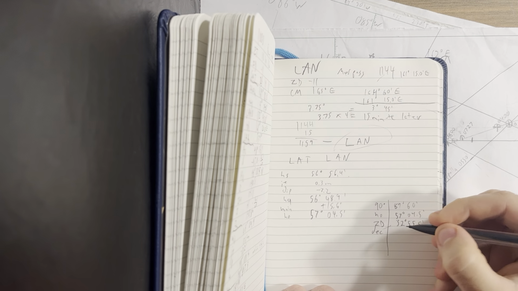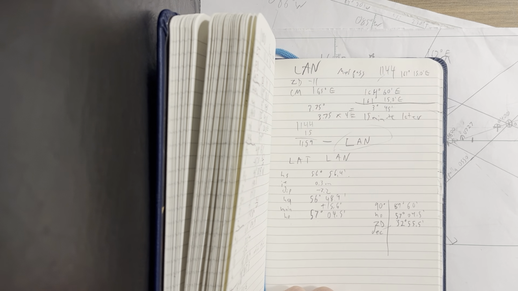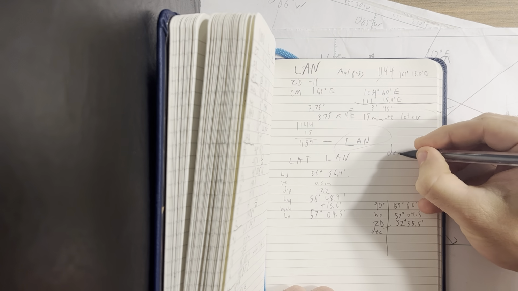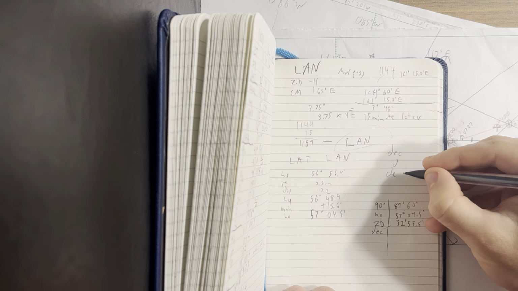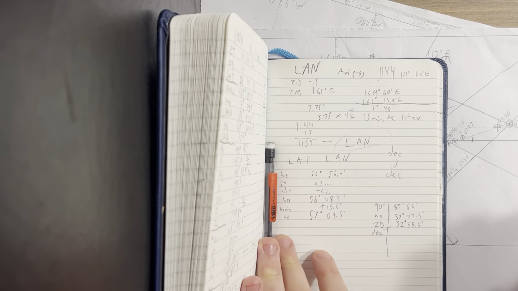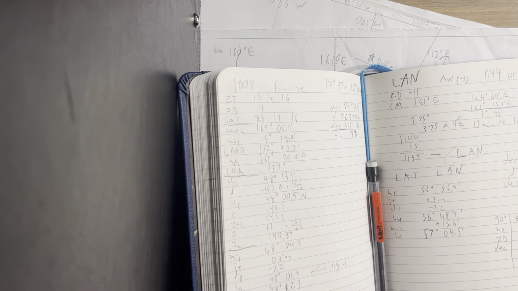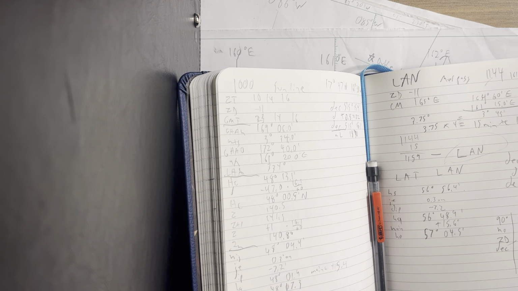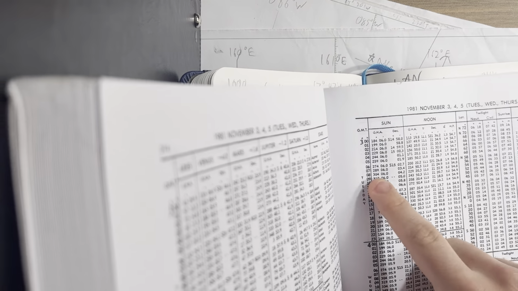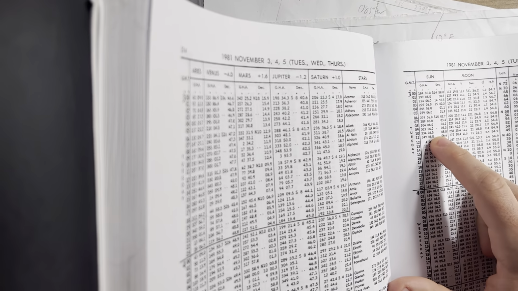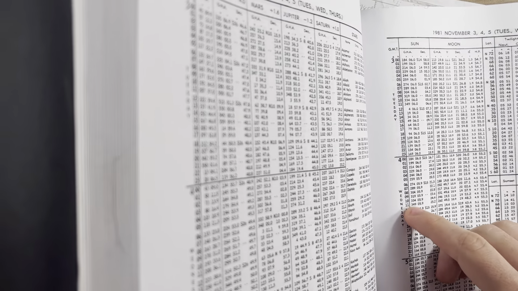Now, we need our declination. I forgot about that. So we're going to find our declination now. We're going to do dec, D, dec. It's the 4th of November, and that's why we needed our time as well. So November 4th, 11:59 local time.